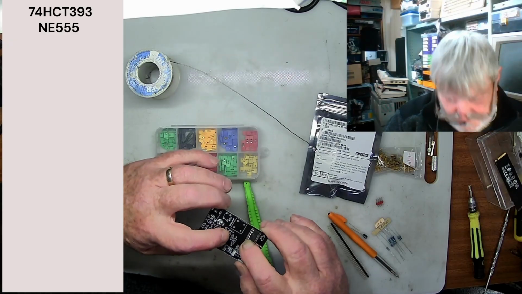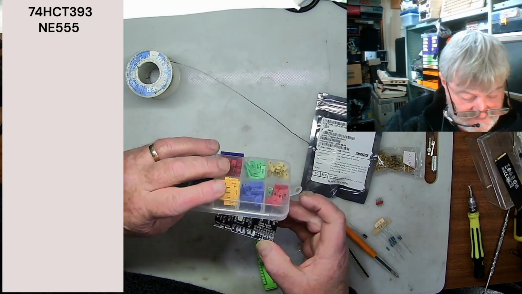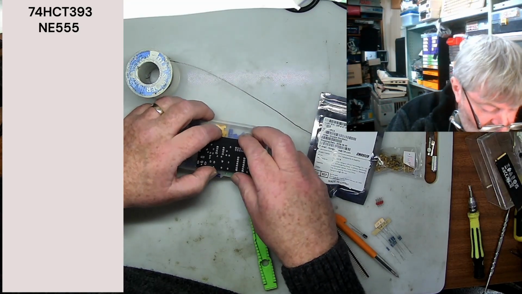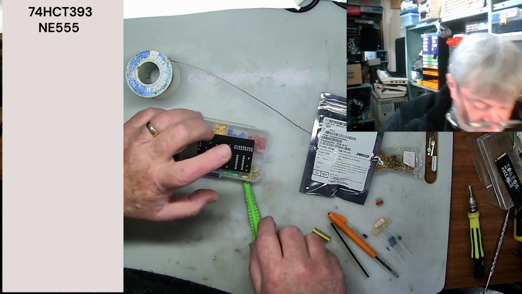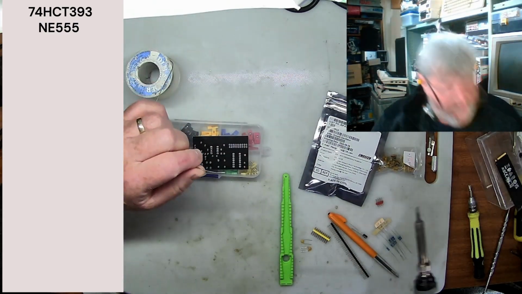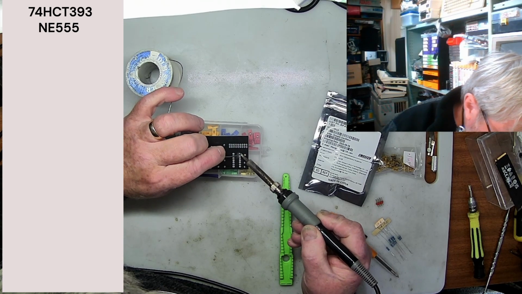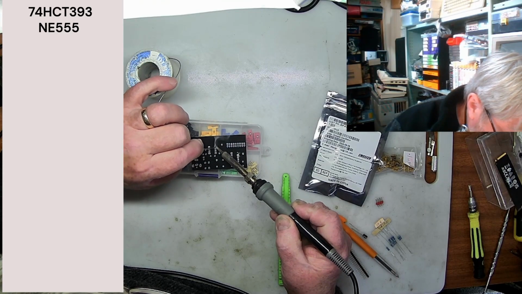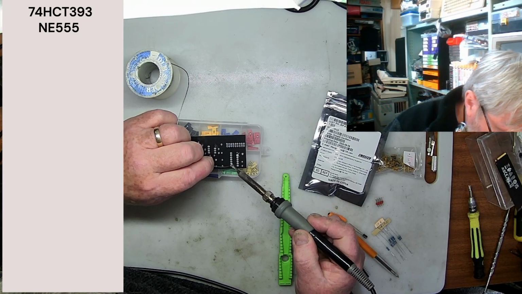And then what I do is, because I've got the two ICs fairly well spaced apart, I can actually sit the board on top and that'll hold it fairly level for me while I tag the legs in. If you wanted to, you could throw a bit of solder or a bit of flux on the board.